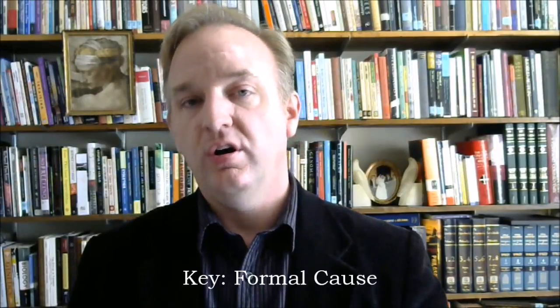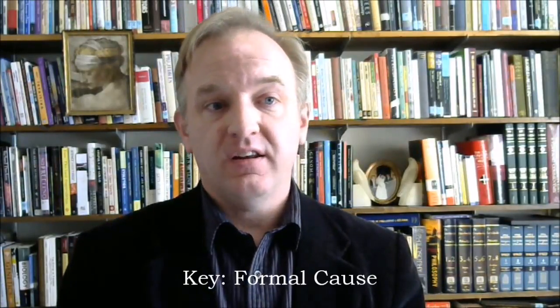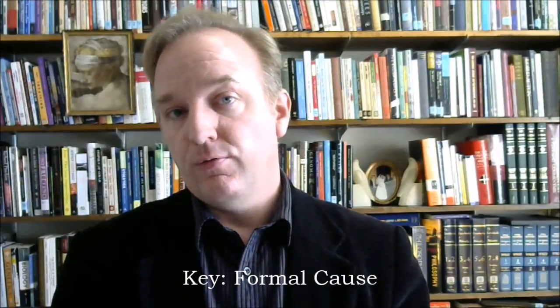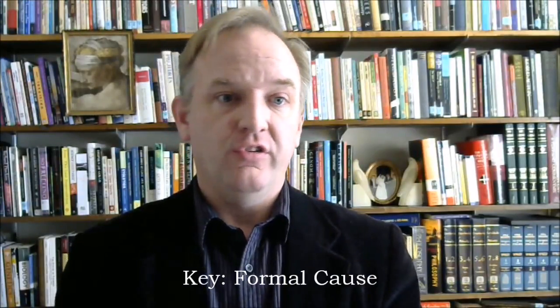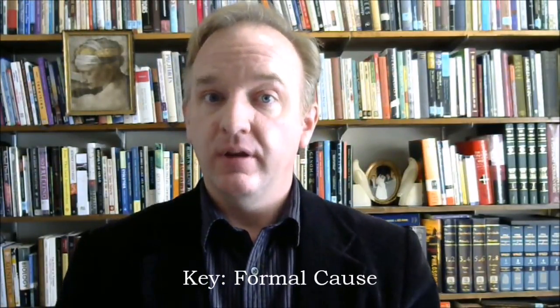Now, of these four causes, Aristotle thinks that the most important is the second one, the formal cause, or essence. In fact, he thinks that the third and fourth causes, the efficient and final causes, really flow from the formal cause. The form or essence of something determines everything that is true about it. So to give you an illustration of this, let me take the example of a farmer.